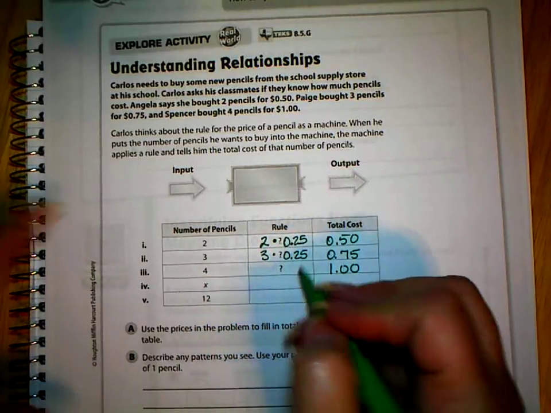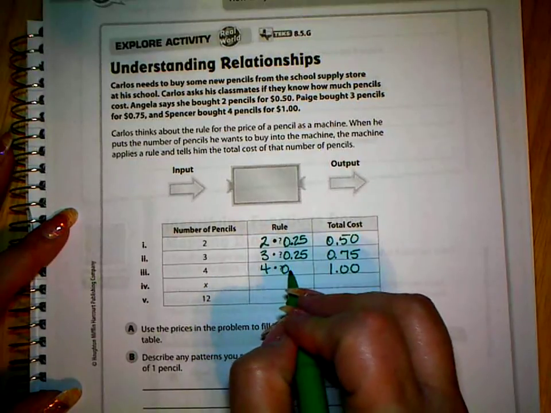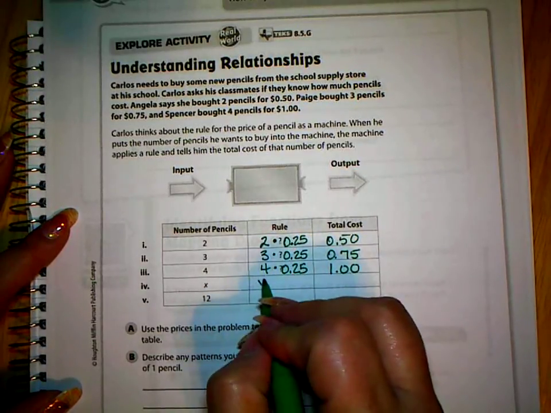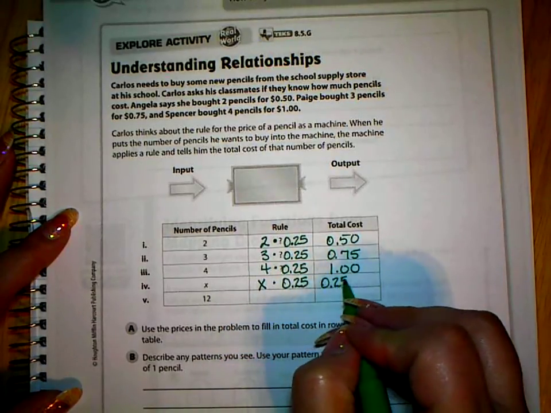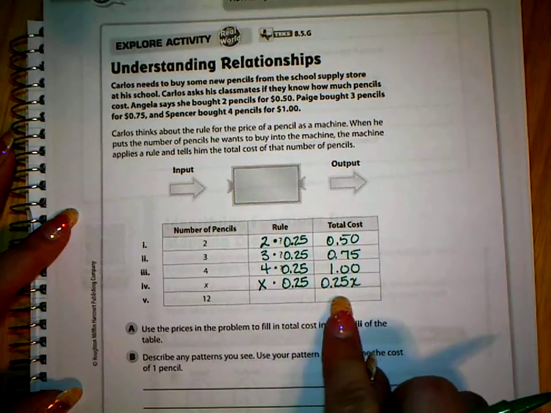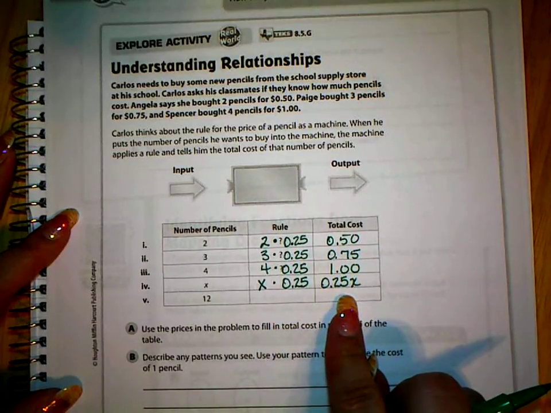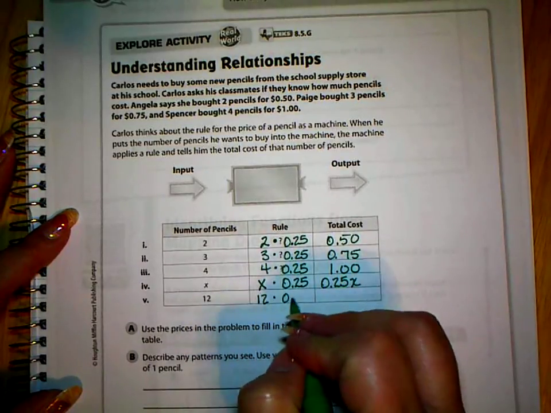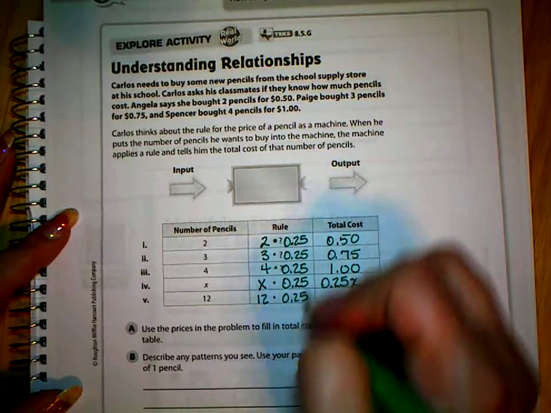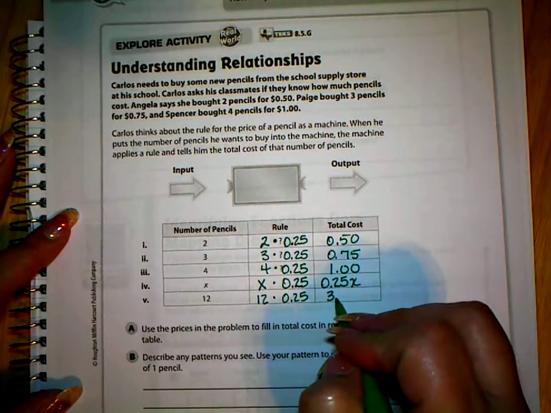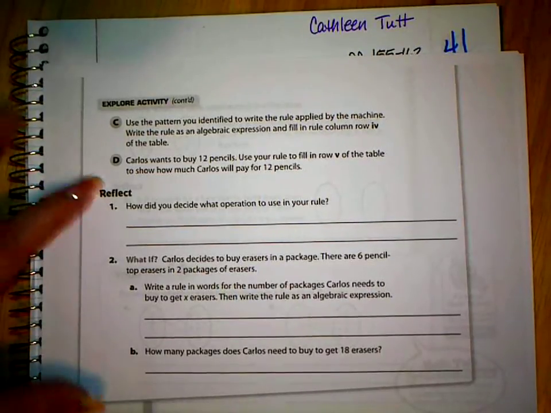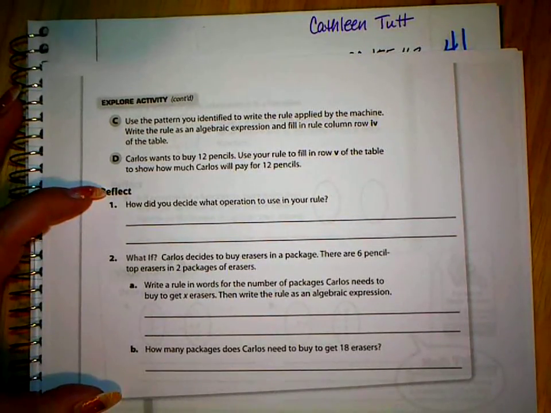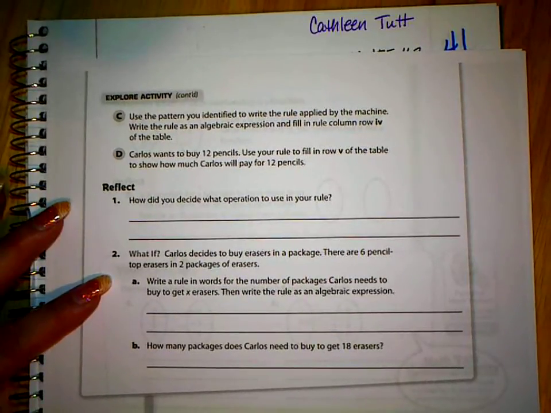And so if we then followed what comes on the next page, we would then extend that to any number of pencils would be multiplied by that quarter. So we would have 0.25x. And Carlos wants to buy 12 pencils, so what would he have to pay? Well, we're going to do the process, which is the rule, and we would find out that he would need to pay $3. And as I said, some of this continued at the top of the next page. I didn't assign these, and that's fine. If you want, you can go through that and see what you can do.